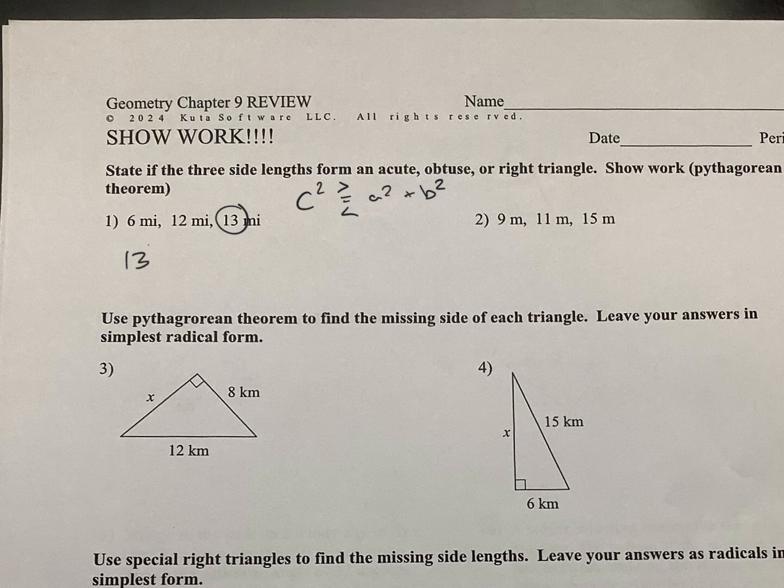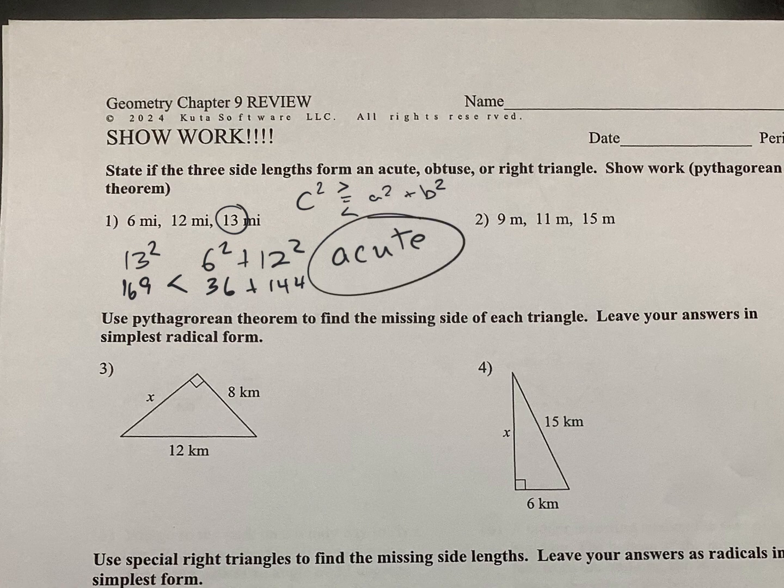So we should say 13 squared, 6 squared plus 12 squared. And then we do all those calculations and make sure that we know which one's bigger or if it's smaller or equal to. So 13 squared is 169, 6 squared is 36, 12 squared is 144. So you have 169, and 36 plus 144 is 180. So 169 is going to be less than. Less than means acute.